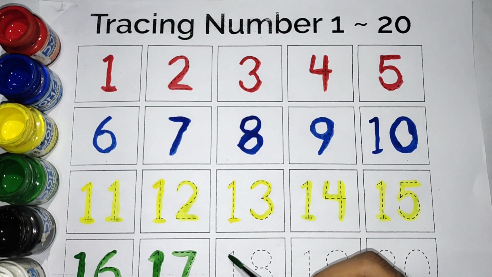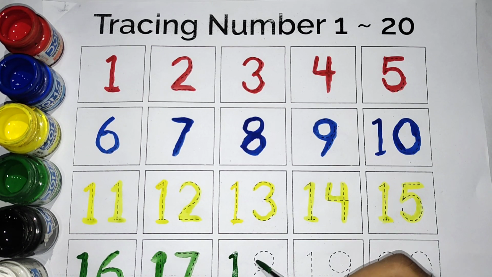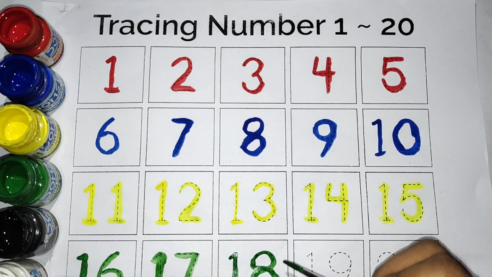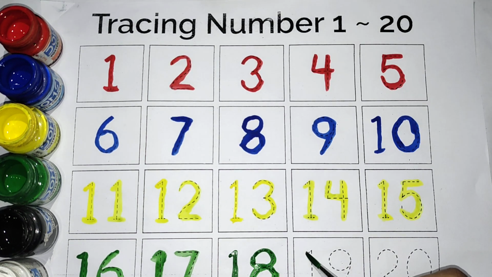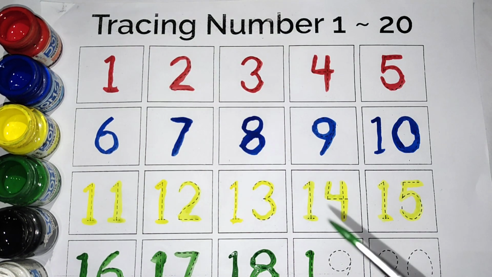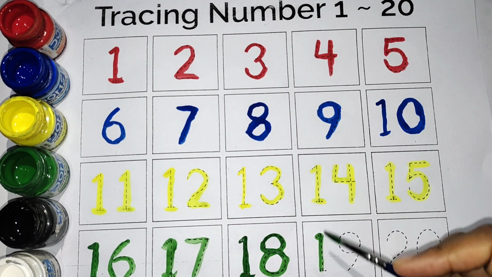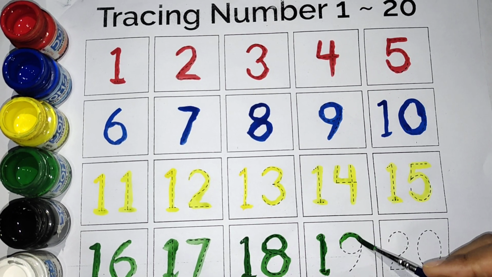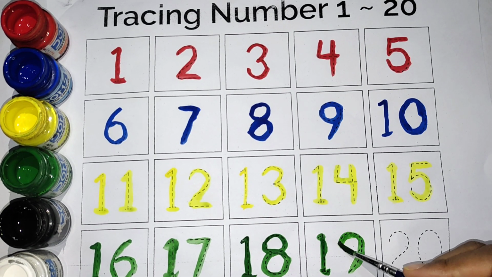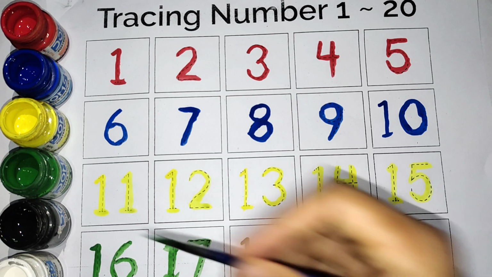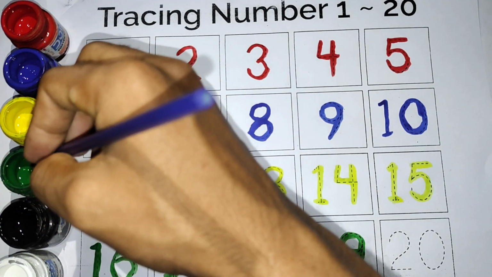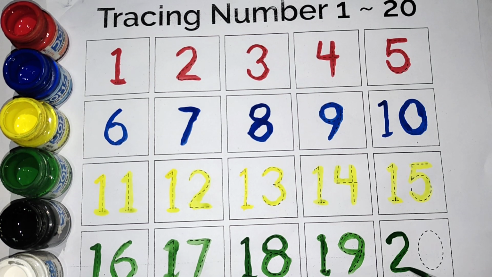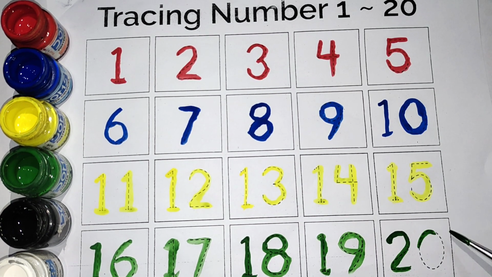Kids, now 18. The next one is 19. Now we draw 20, the number of 20.